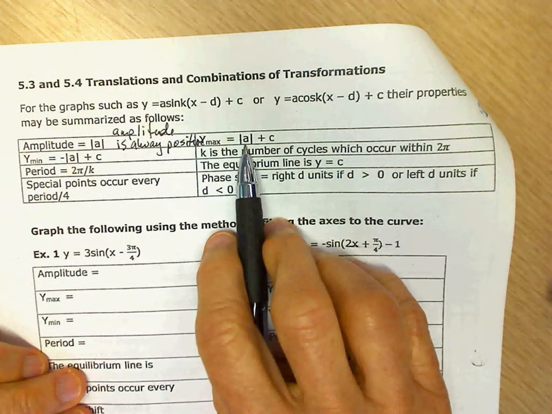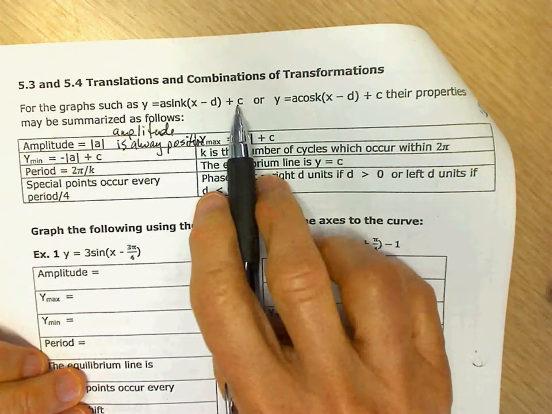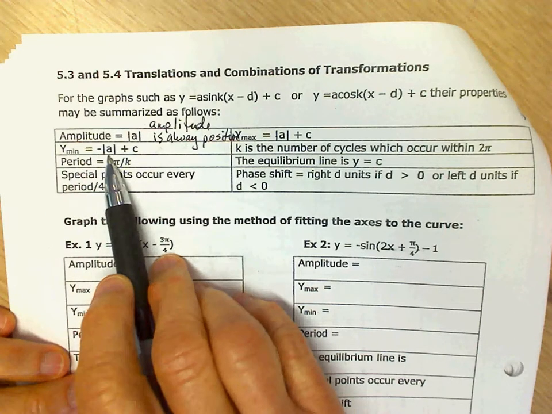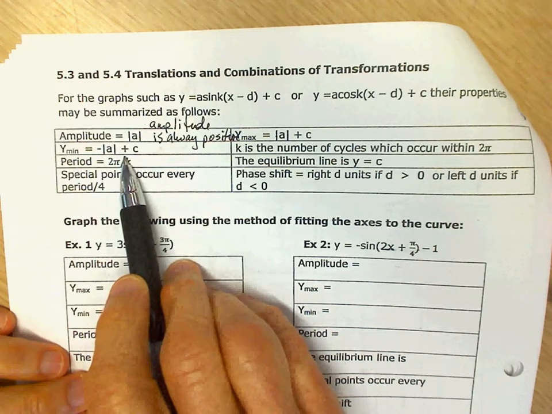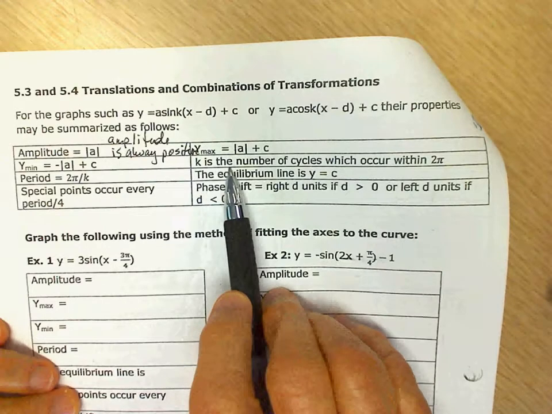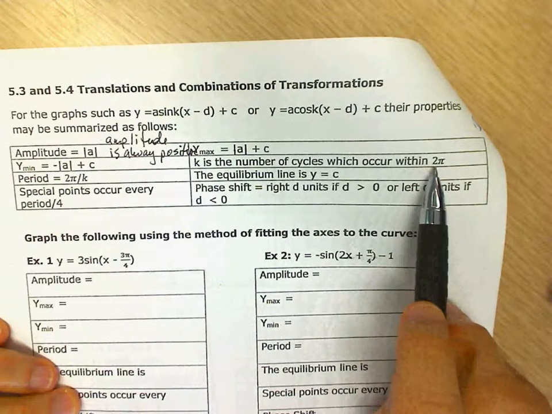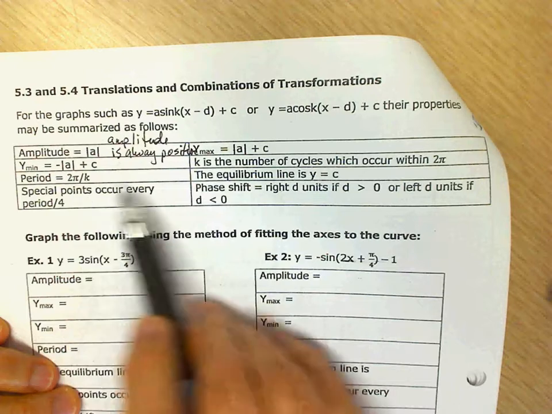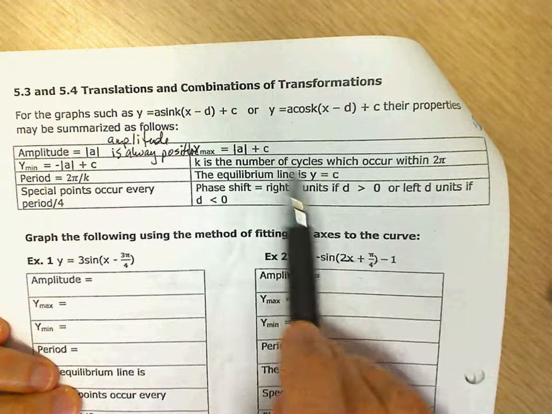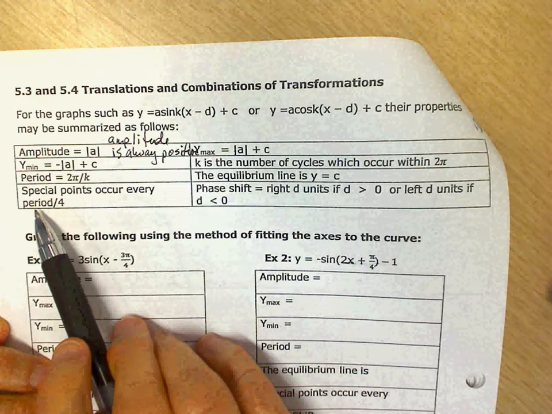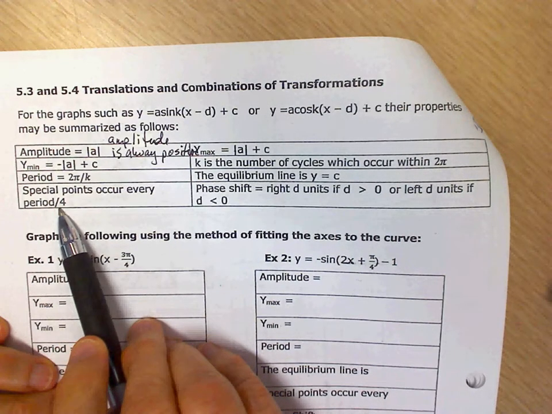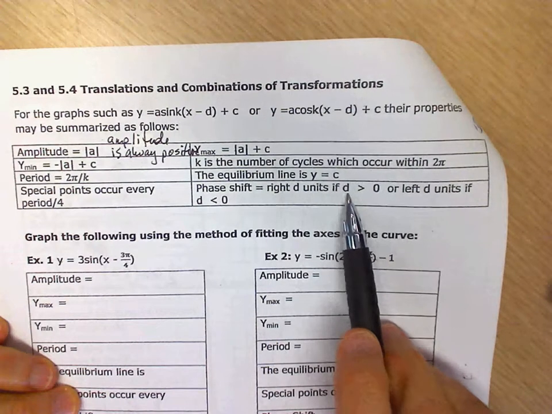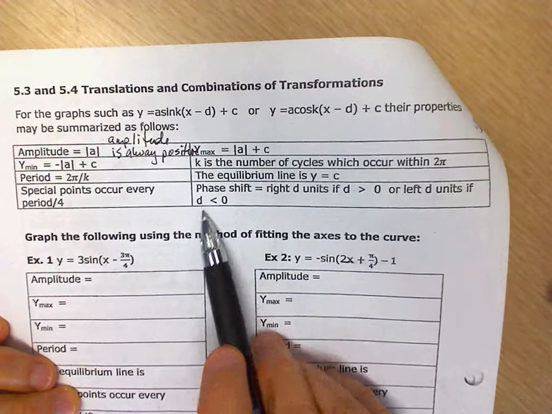Y max is the absolute value of a plus c. Y min is the negative absolute value of a plus c. K is the number of cycles that occur within 2 pi. Period is 2 pi by k. Equilibrium line is y equals c. Special points occur every period divided by 4. Phase shift equals right d units if d is greater than 0, or left d units if d is less than 0.